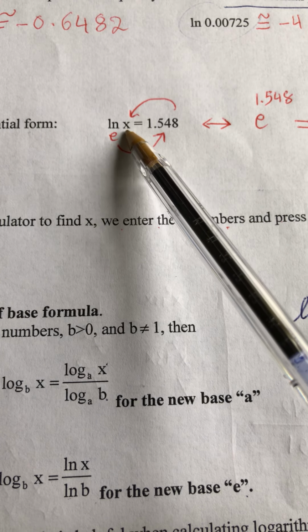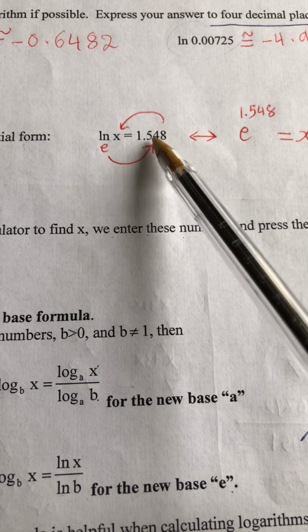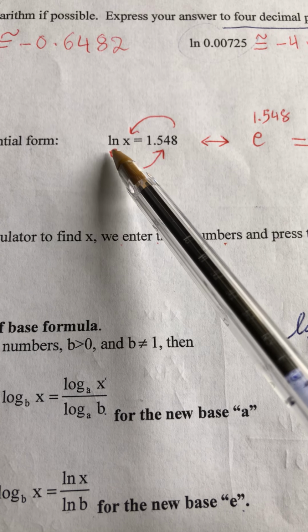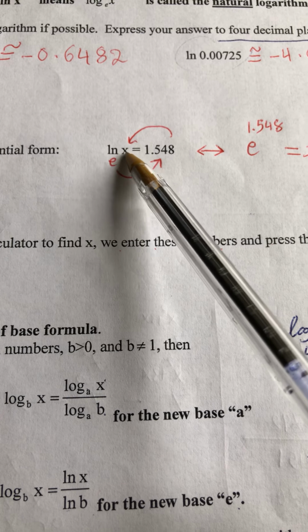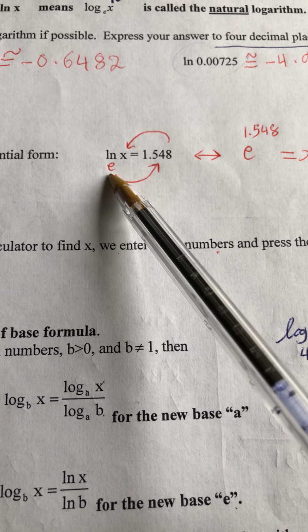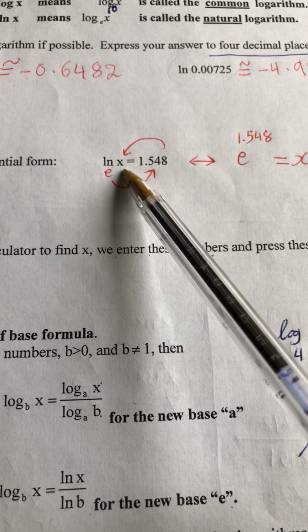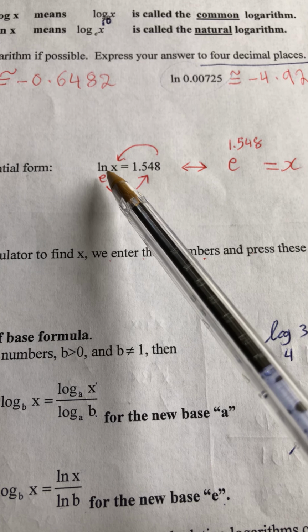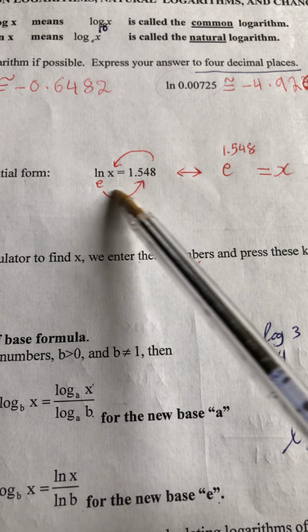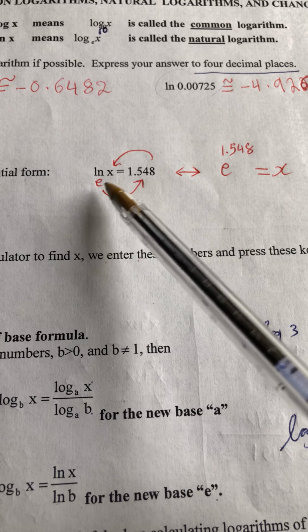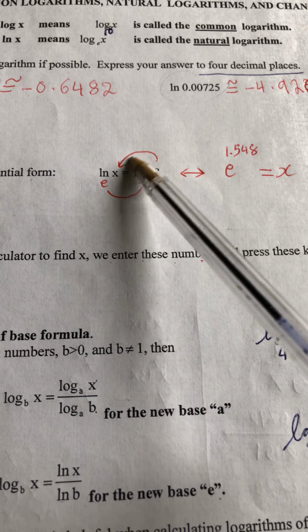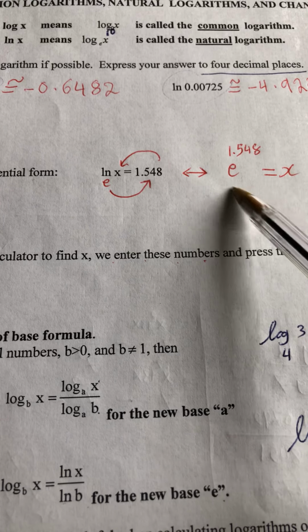Find x if ln x equals 1.548. We know that the base for ln is e. To solve this equation and find x, first convert this natural log into an exponential equation. This logarithmic equation is equivalent to, start from the base, the base here is e, so e to the power 1.548 is equal to x.